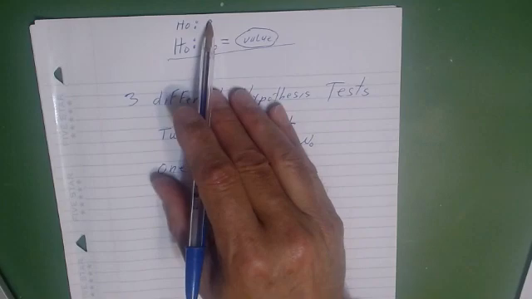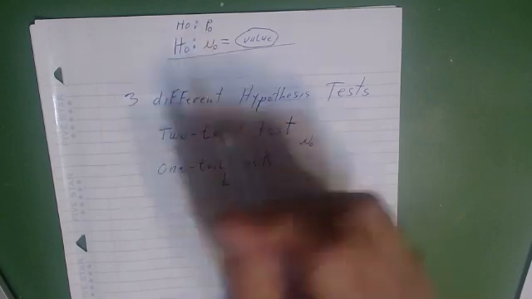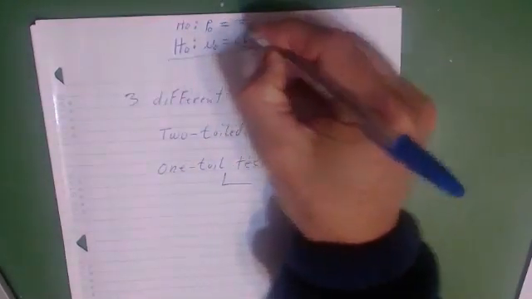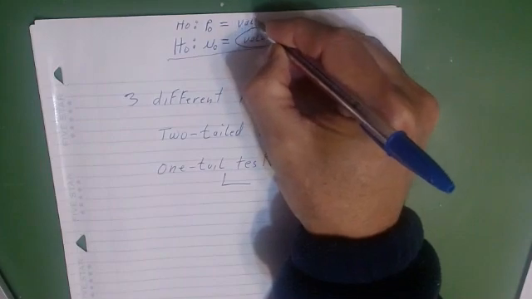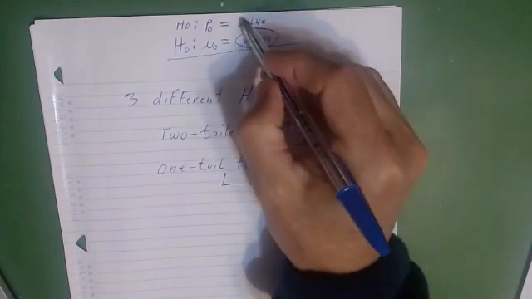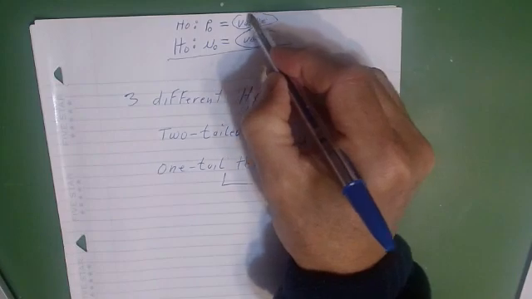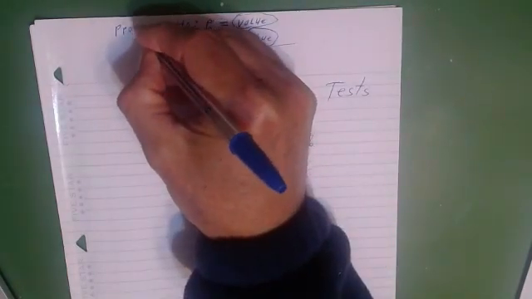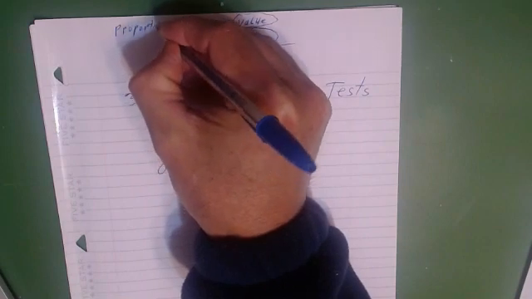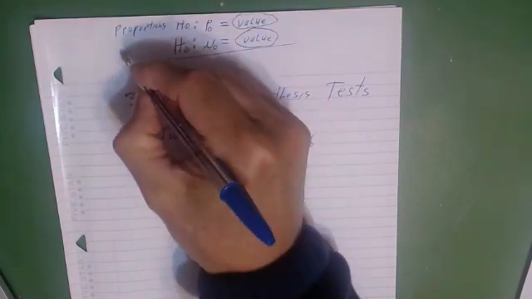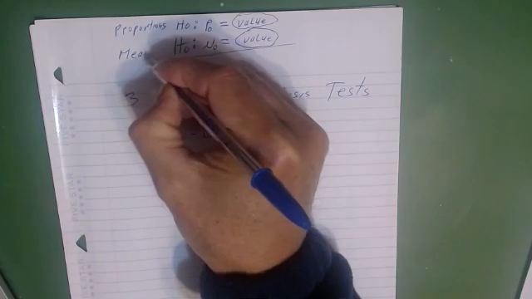So we know that's the null hypothesis proportion, and same thing, it equals a value, okay? So two different versions of hypothesis testing: proportions and means, okay?